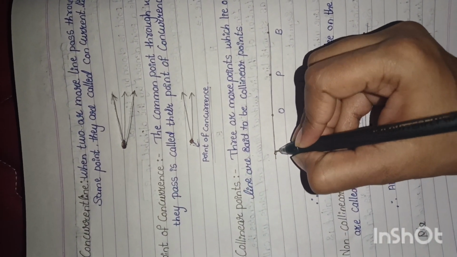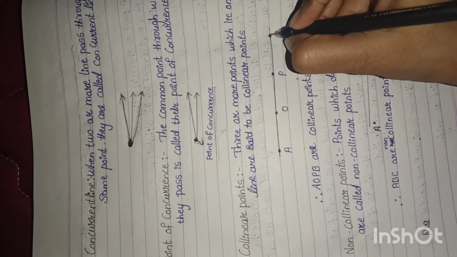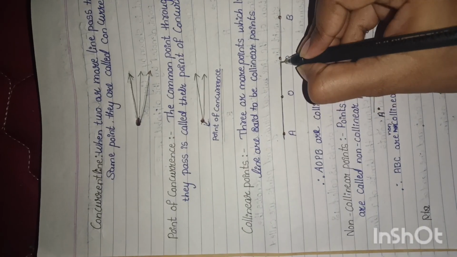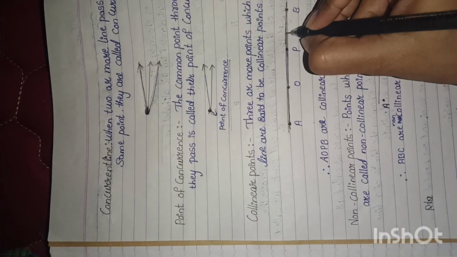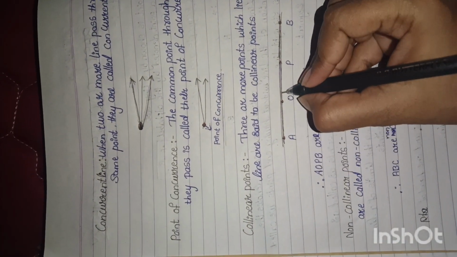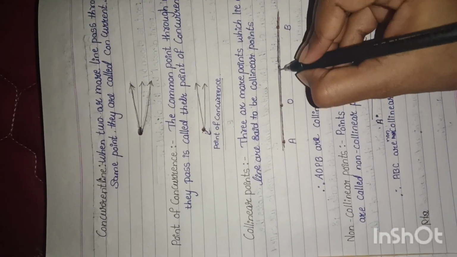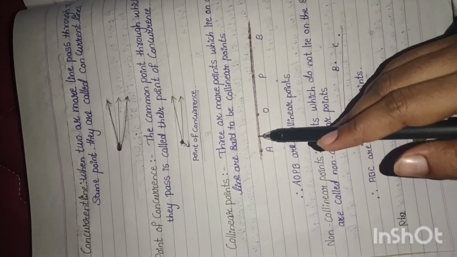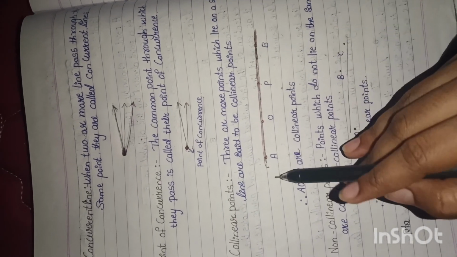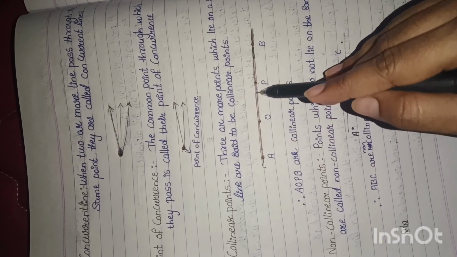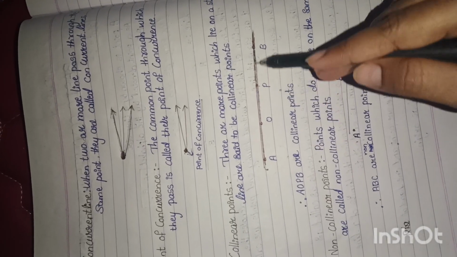For example, the 4 points which we see here, the line which passes through the 4 points: point A, point O, point P and point B. These points are in a straight line, so we call them collinear points.